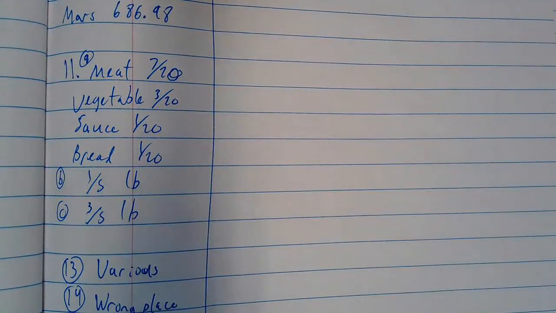Alright, 11 has 3 parts. Part A. Meat is 7/20, vegetable is 3/20, sauce is 1/20, and bread is 1/20. B is 1/5 pound. C is 3/5 pounds.